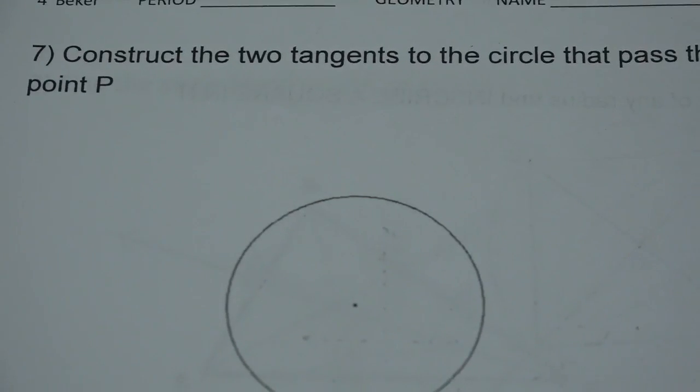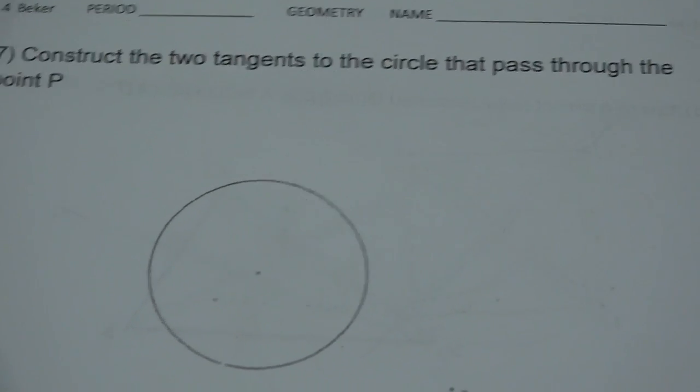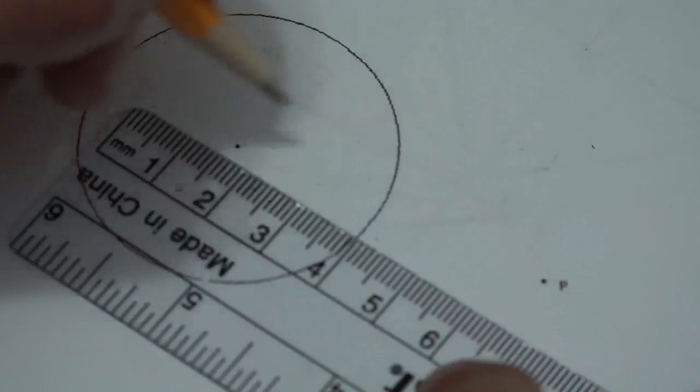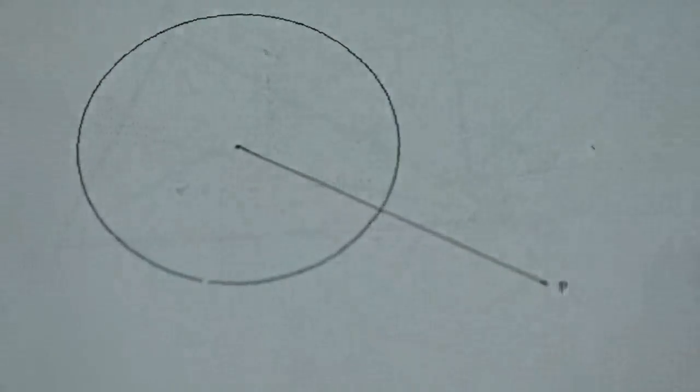Okay, and now this. It says, construct the two tangents to the circle that passes through the point P. Point P is right here. I don't know if you see it. That's point P right here. Okay then, so the first thing you're gonna do is you're gonna connect the center to point P. That's what you're gonna do.